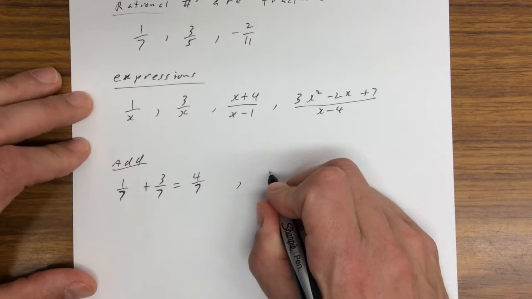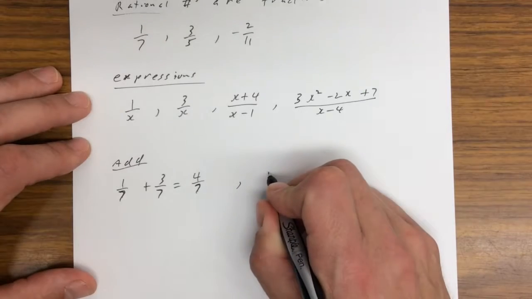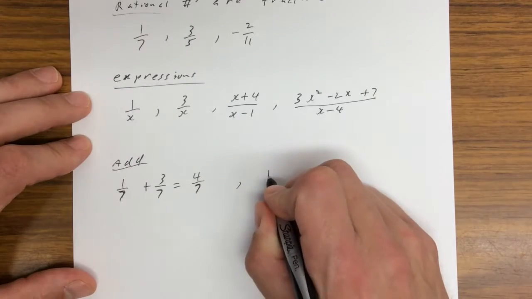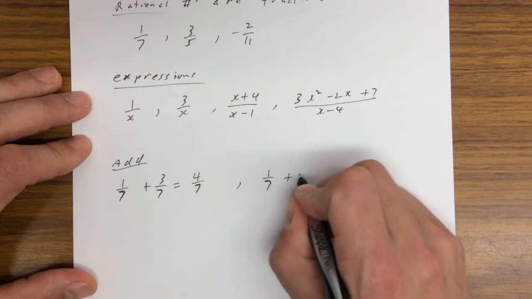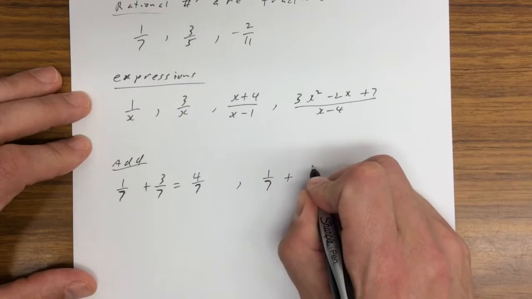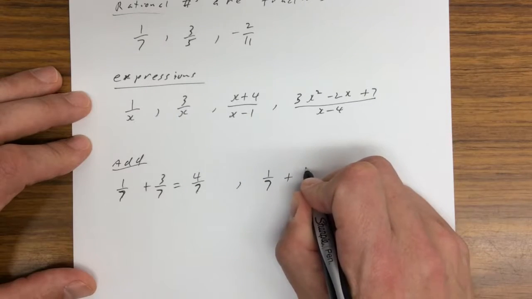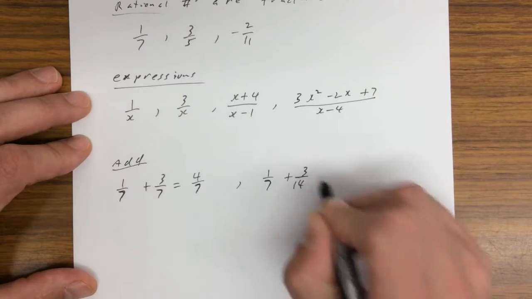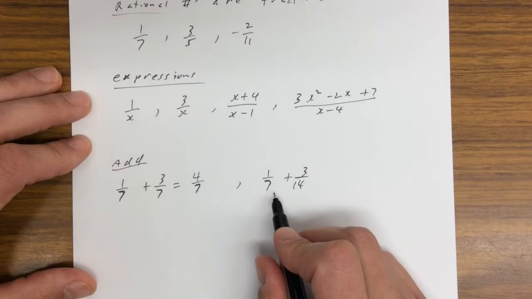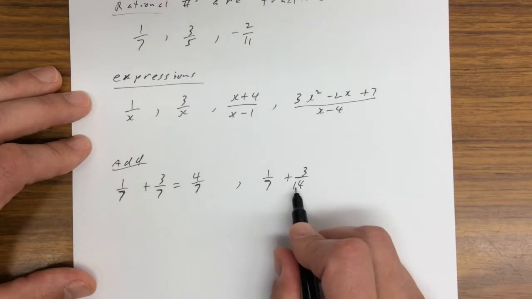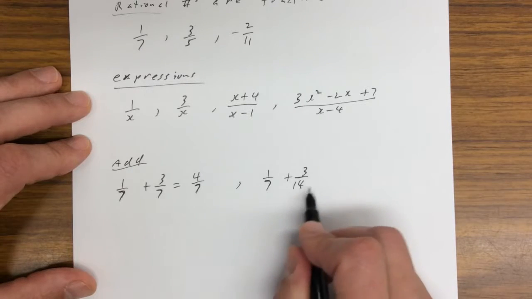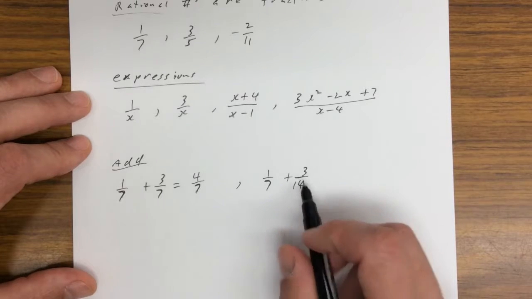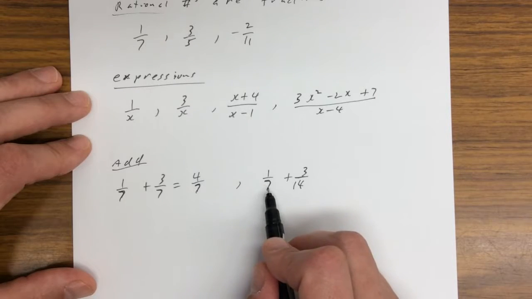If it's not the same, then you have to look for something that is the same. So if you had 1/7 plus, let's say, 3/14, then you have to have the lowest common denominator between the two. Whatever is broken up into 14 pieces, this is broken up into 7.